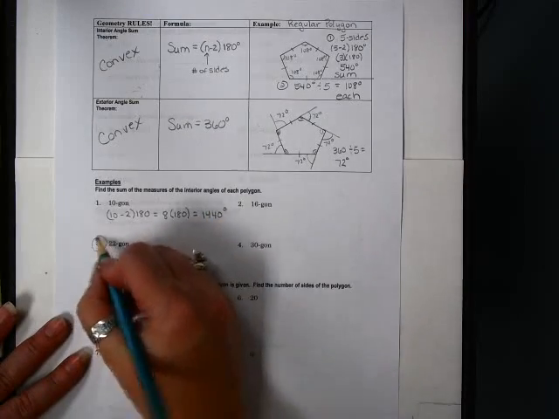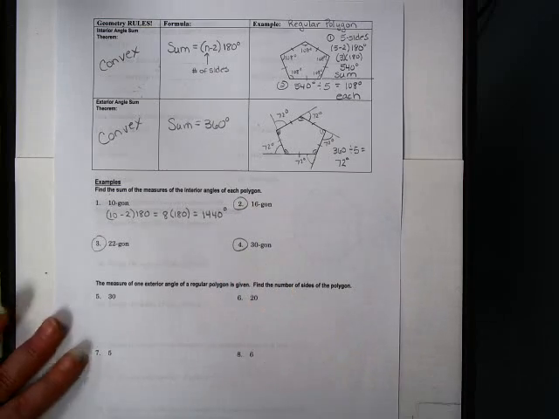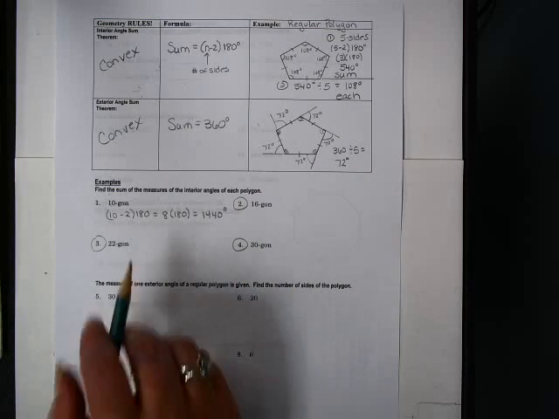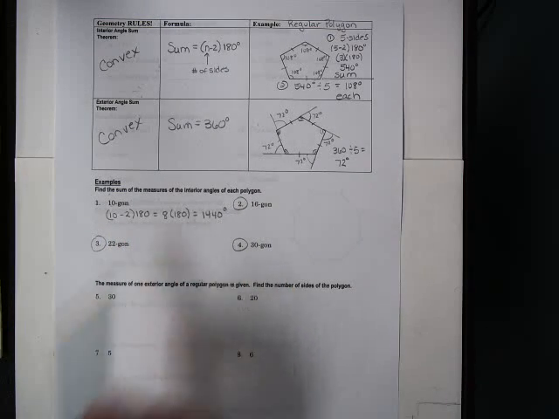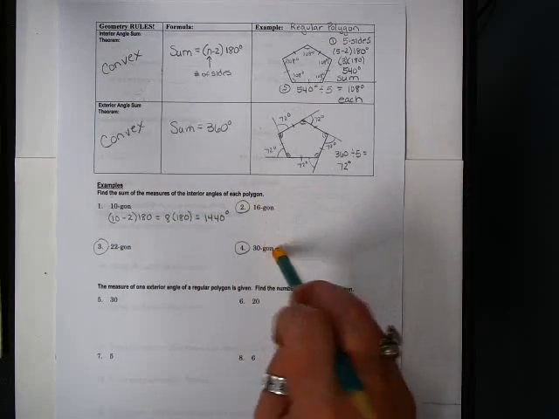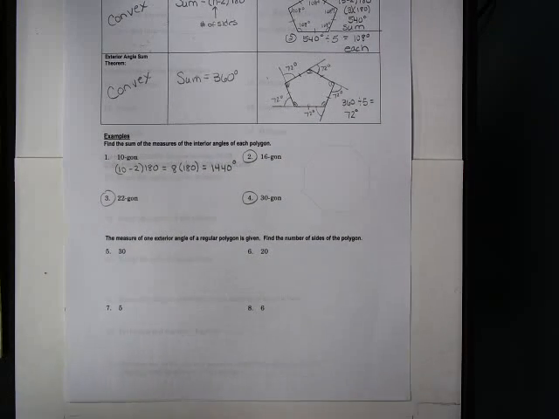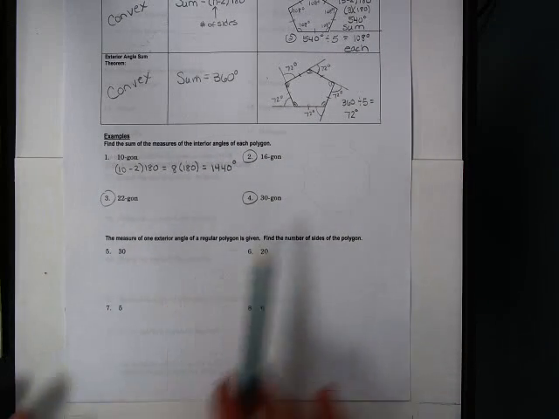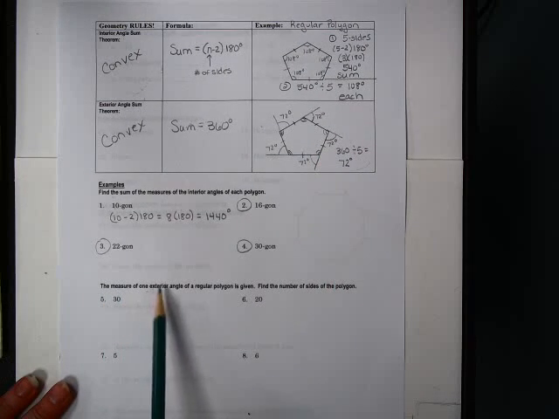That's going to be 1,440 degrees. I want you to do the rest of these on your own and bring them to class with you. And I want you to show your work just like this. If you leave them blank, you'll have points taken off of your homework.